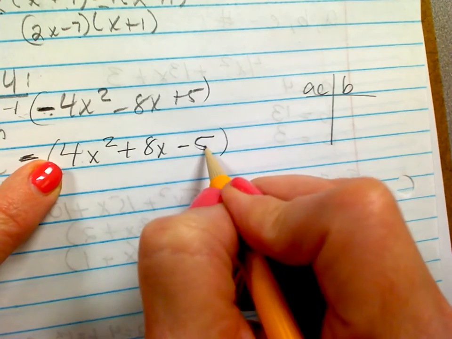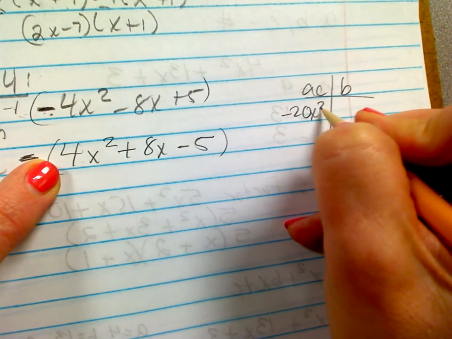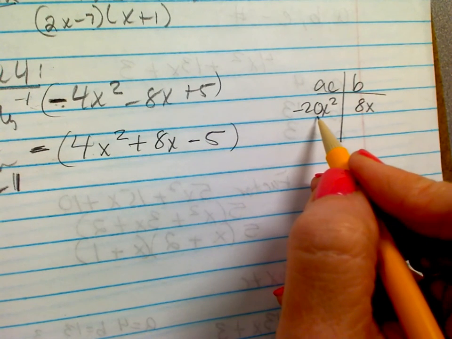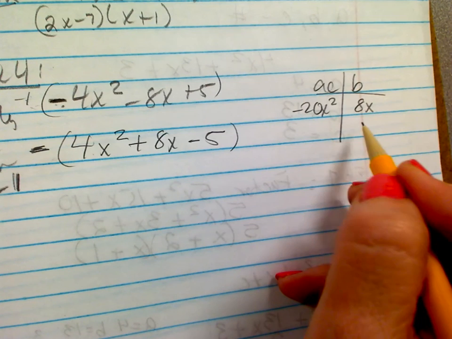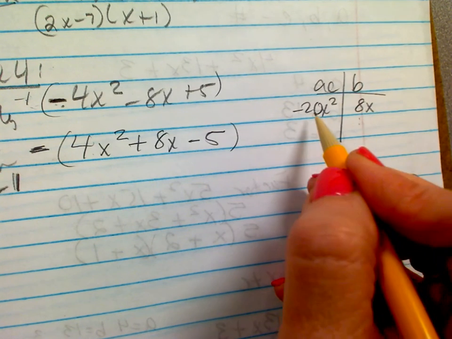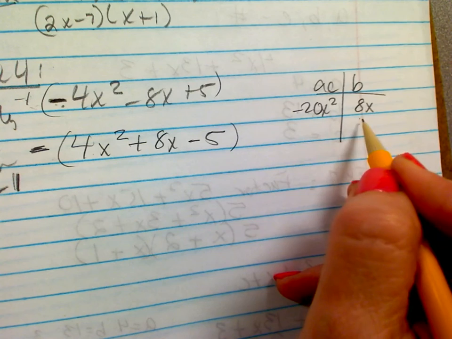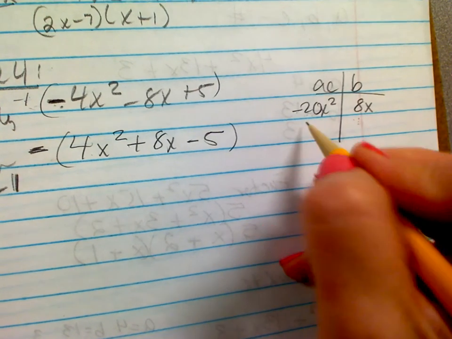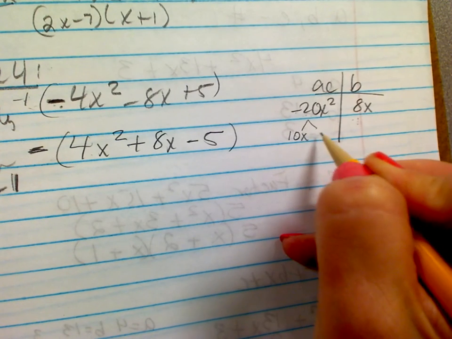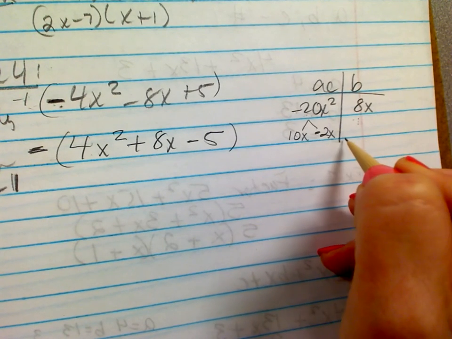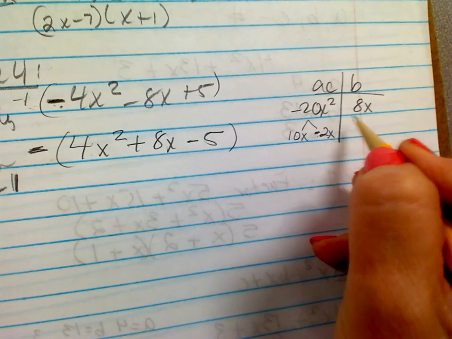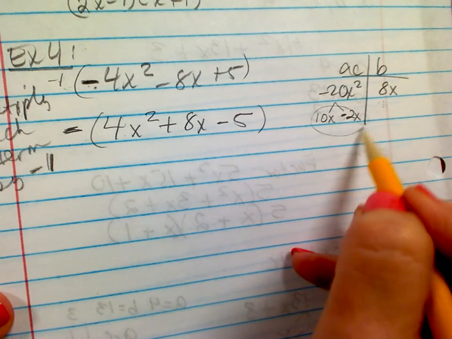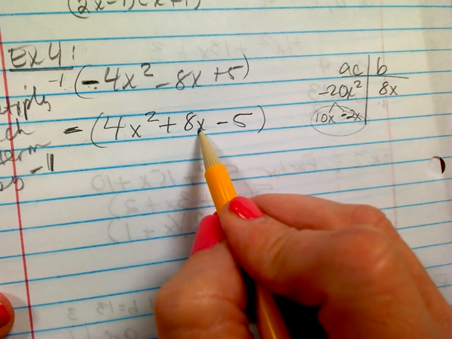So now 4 times a negative 5, so negative 20x squared, and 8x. What two numbers multiply to get a negative 20x squared, but add together to get 8x? Okay, so 20, that's negative and that's positive. So we're looking for two numbers multiplied to get 20, but are 8 apart. And you're right, that's going to be 10x and a negative 2x. And one has to be negative because that's negative, but also that's positive 8, so that needs to be a positive 10. Now you're going to replace that in for 8x.